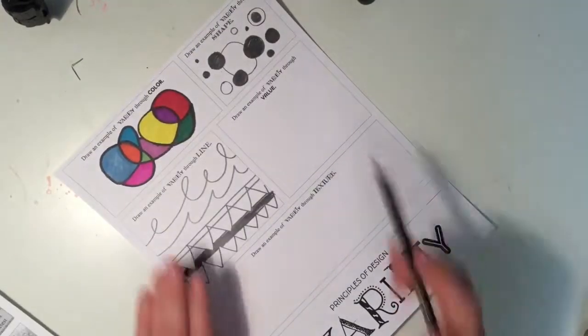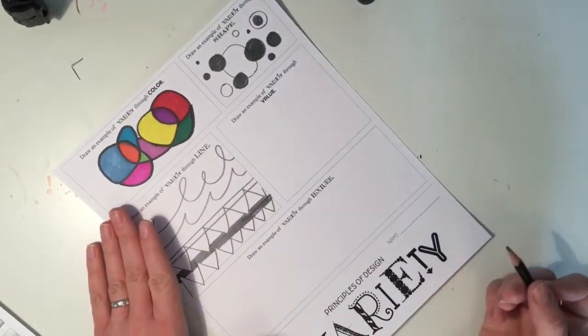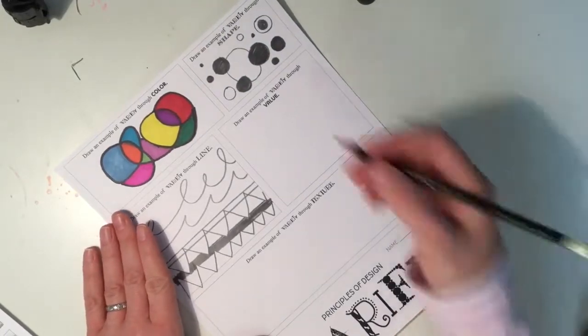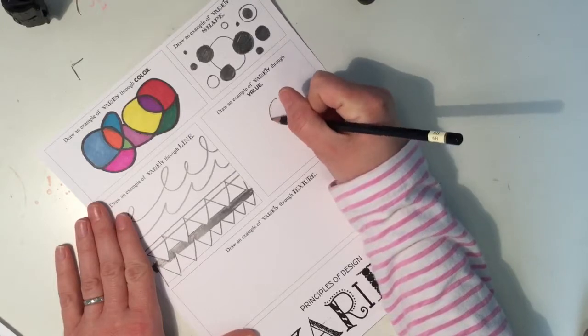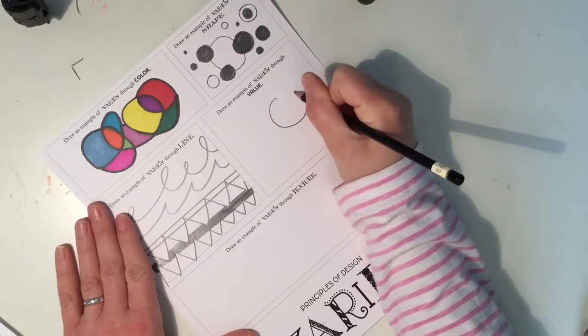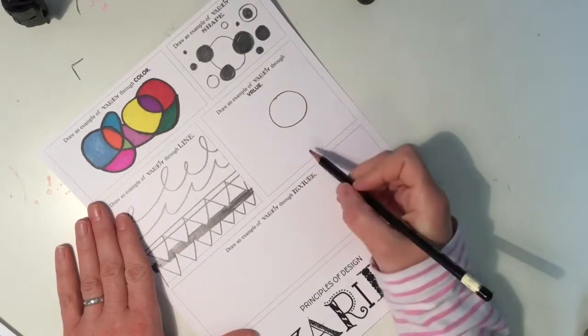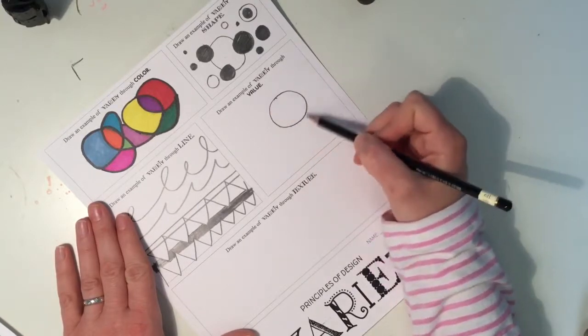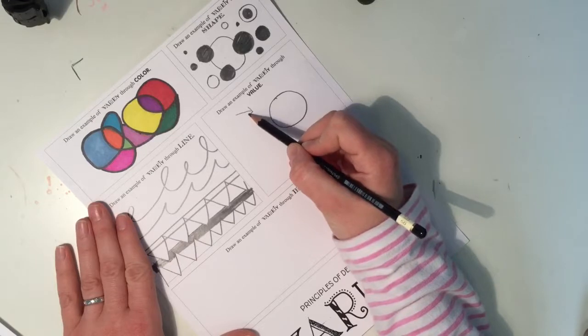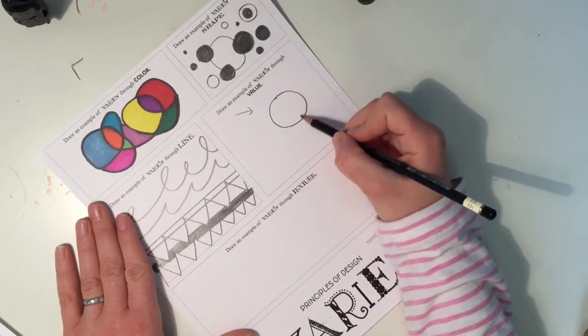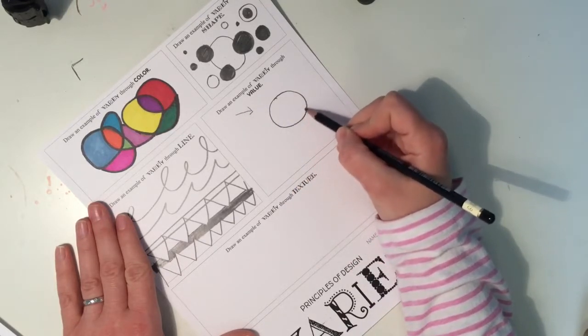I'm going to show an example of a value scale of going from dark to light. And I'm actually just going to do that on a circle shape. I'm going to draw my circle, and then I'm going to start at one point and go dark to light. I'm going to imagine that my light is shining down from this direction, so my darker shades are going to be down on this side.